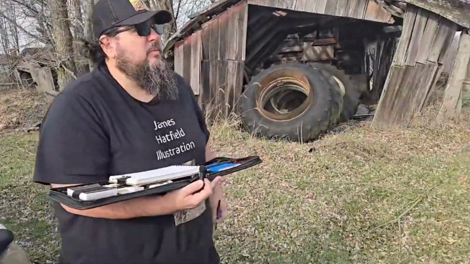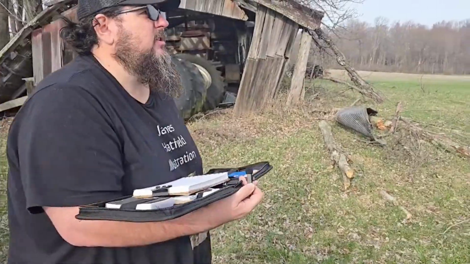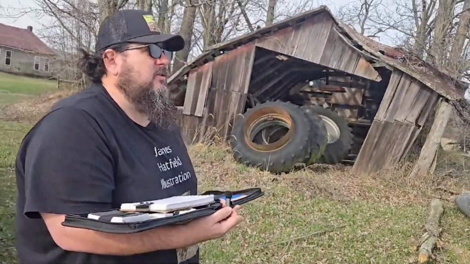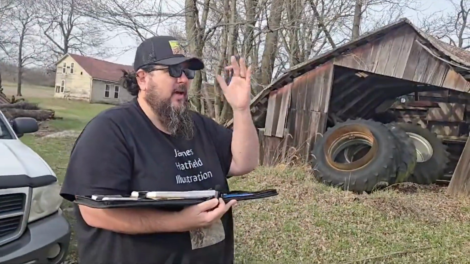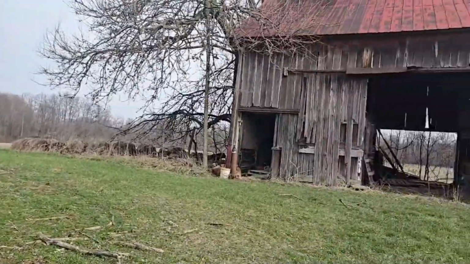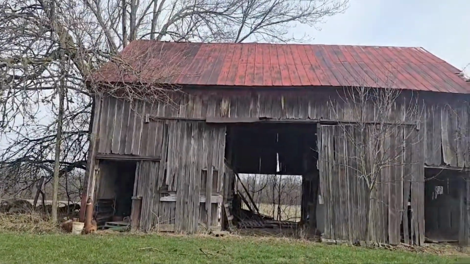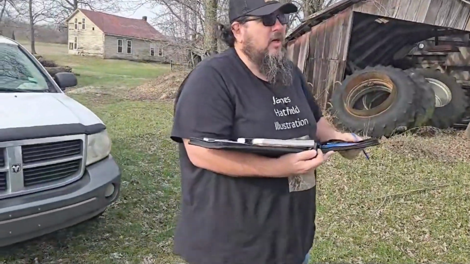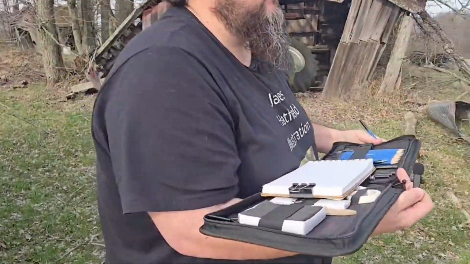Okay, so as stated before, this barn has just a ton of character. There's several places that I could start, but I think I am going to start right here. And this is one of the nicer lessons.